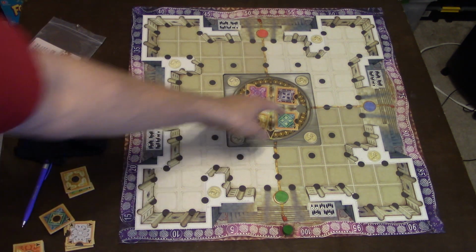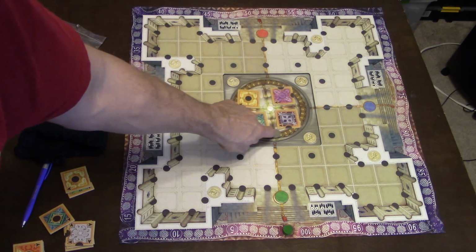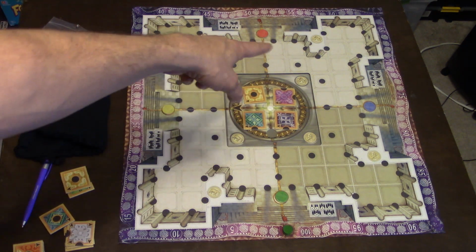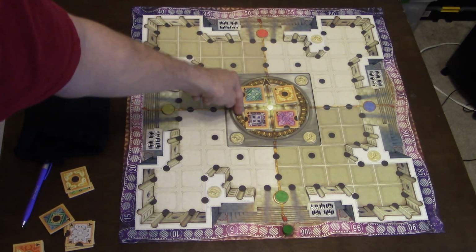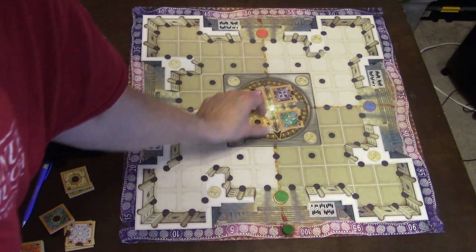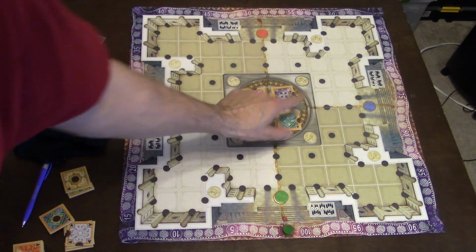But as you notice, as you're spinning this around to the next player, those tiles will be going into different areas depending on where the player's looking at them. So that's kind of a neat little thing there. But you have to keep in mind that it has to play in that quadrant.